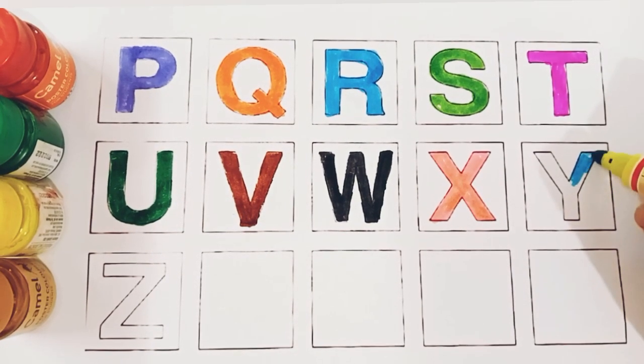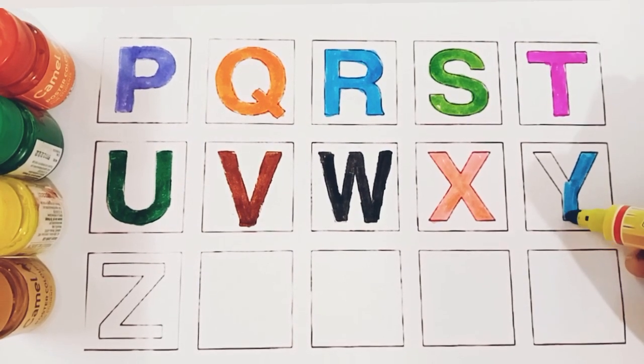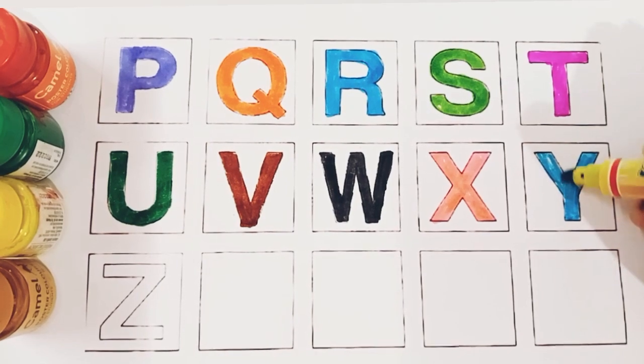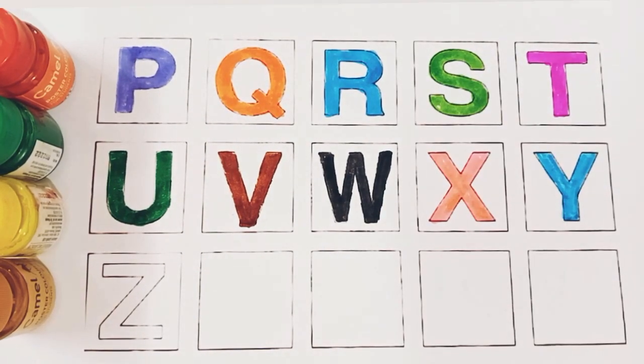Y. Y for yak. Sky blue color. Orange color.